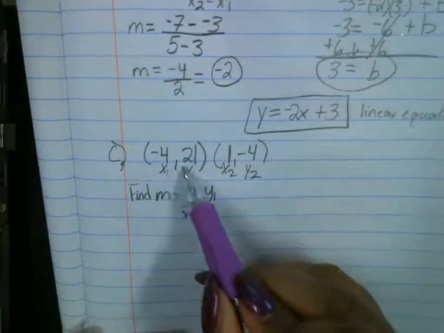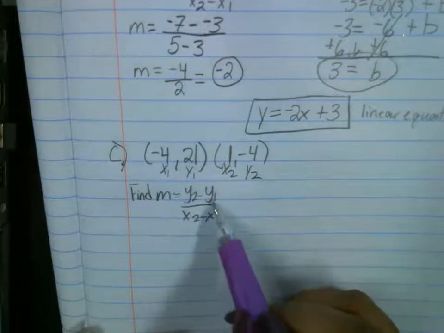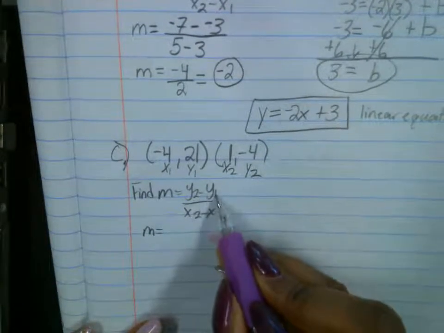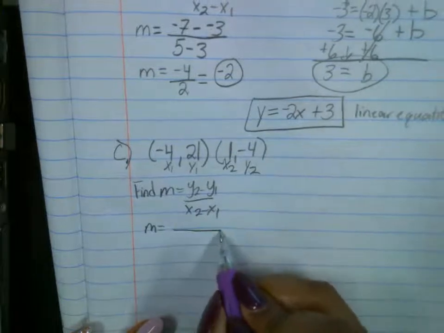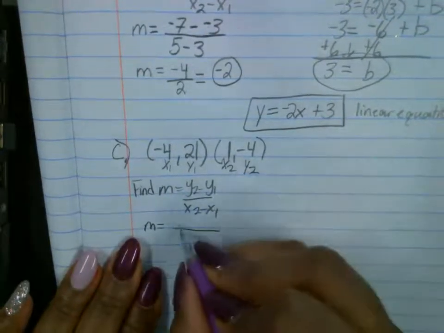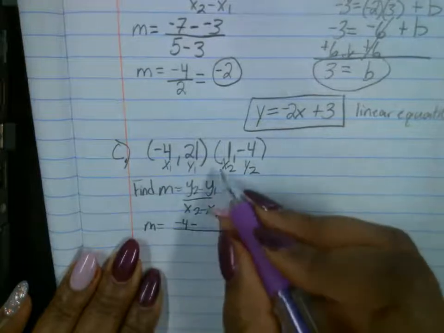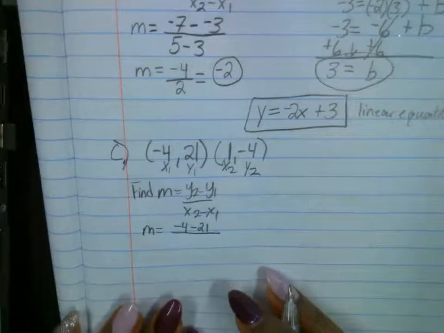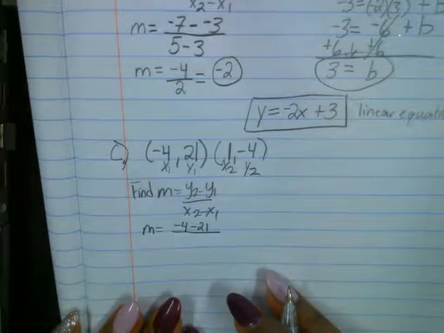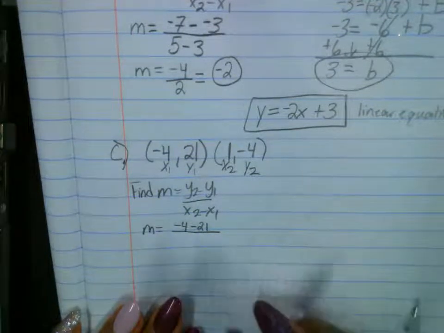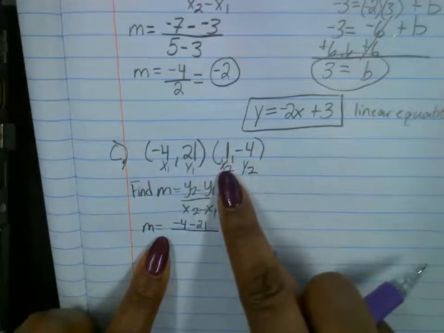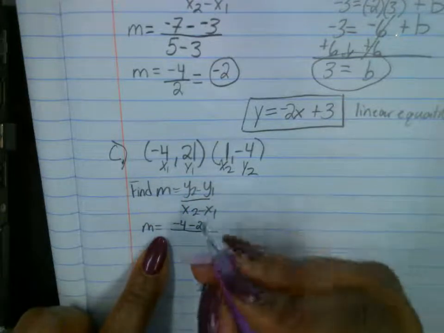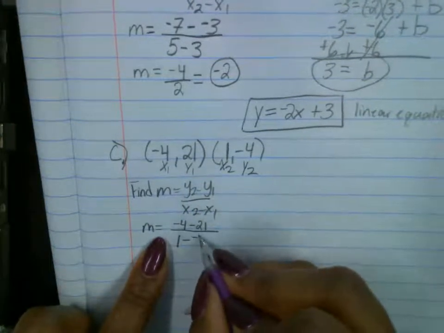We're going to take these numbers and plug them into the formula. What are we going to put on the top? Y2 minus y1. What minus what? Negative 4 minus 21. Very good. What are we going to put on the bottom? We have x2 minus x1, so it's what minus what? Very good. 1 minus negative 4.